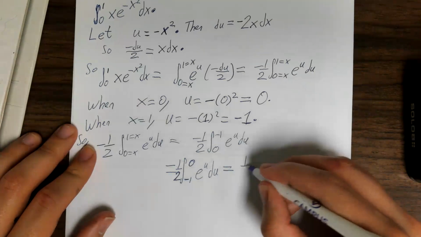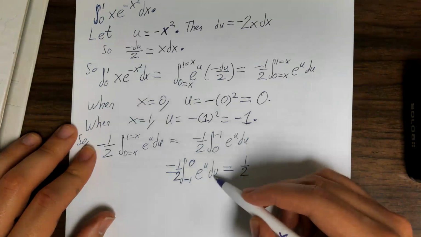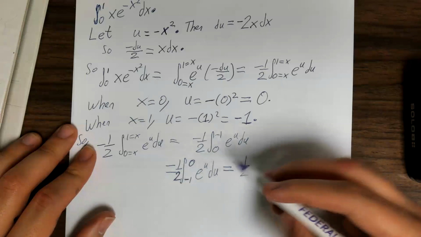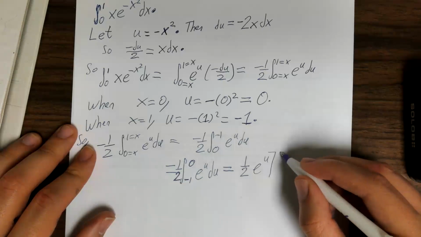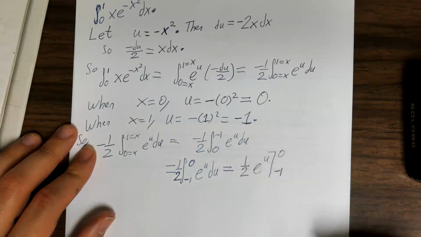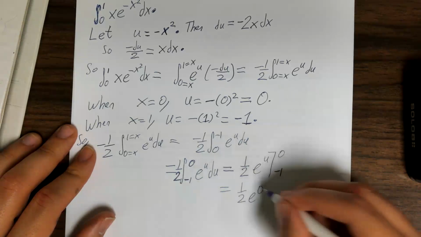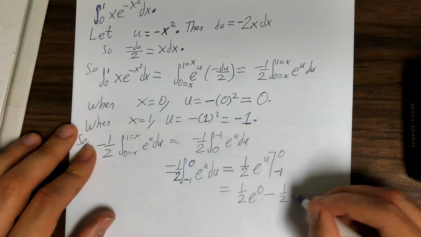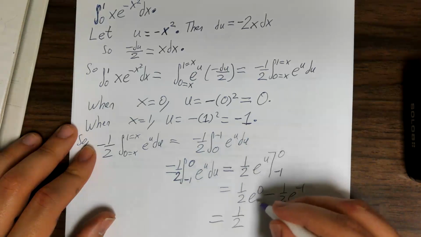we can just directly integrate. So if I take e to the u du and I take this indefinite integral, well, I would just get e to the u. And now I have to keep track of my limits of integration over here. Just replacing it, I get a 1/2 e to the 0 minus 1/2 e to the negative 1. e to the 0 is 1.